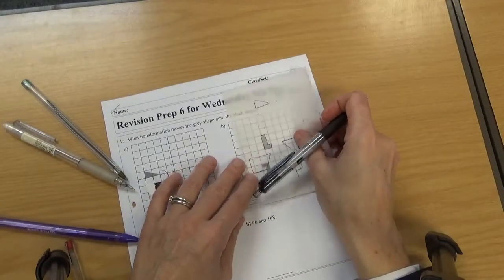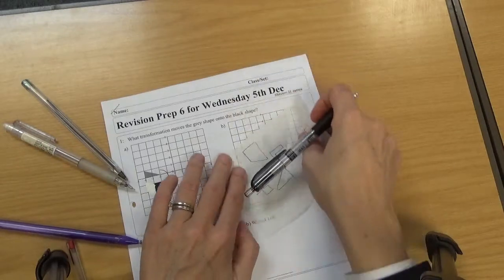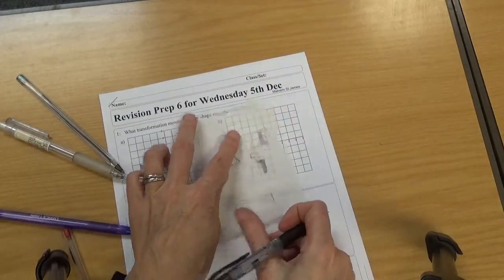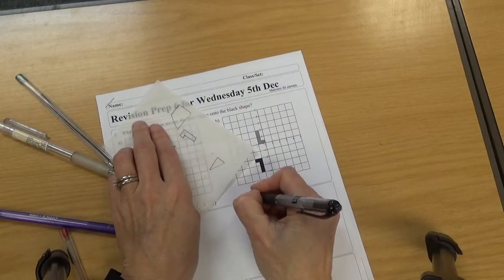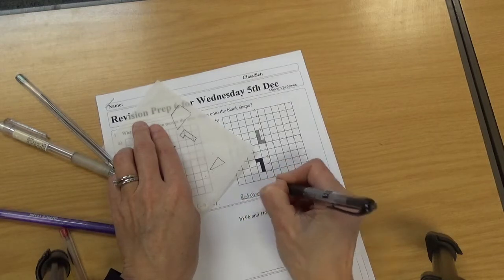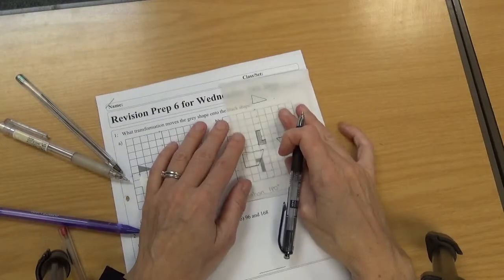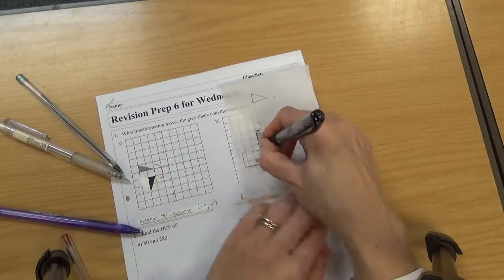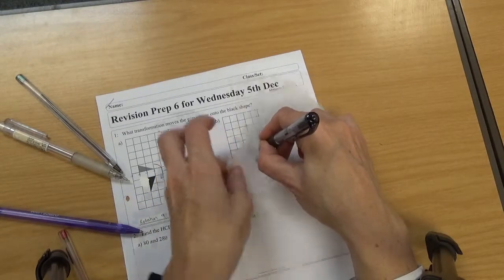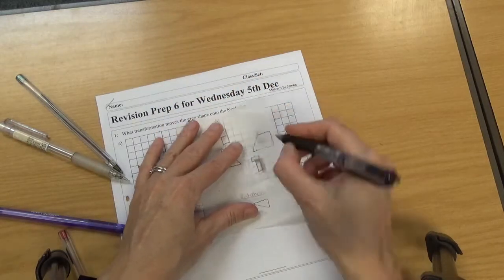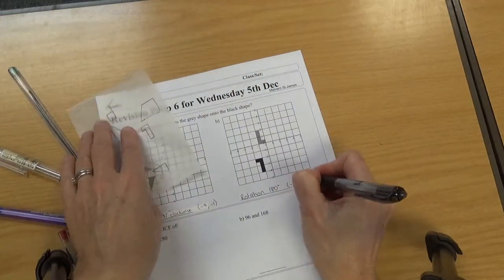Now to go from grey to black, it's another rotation, but this time of 180 degrees. Where's the centre of rotation? There, so that's -1, -1.